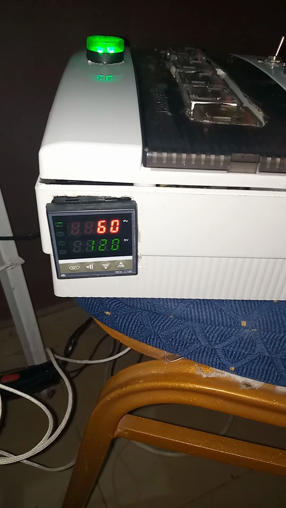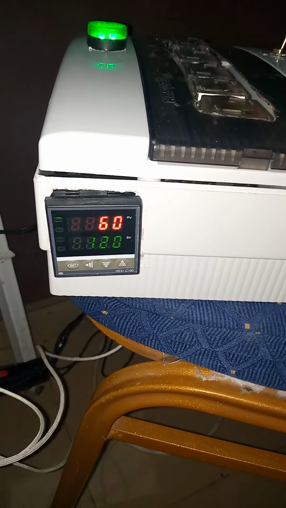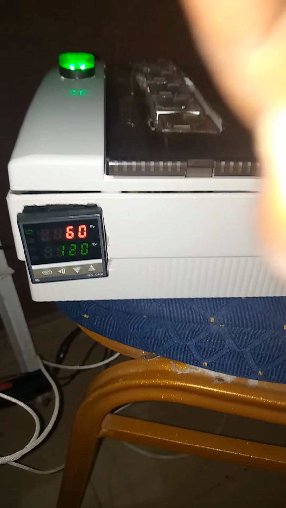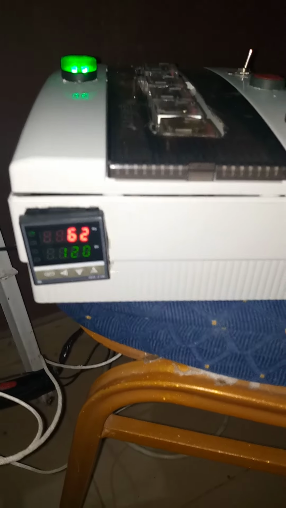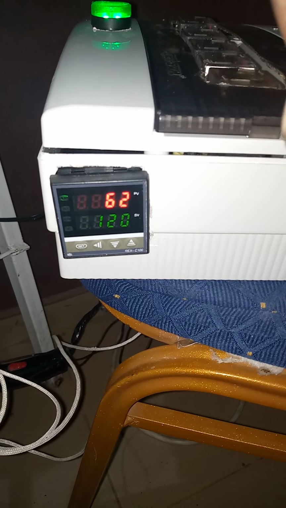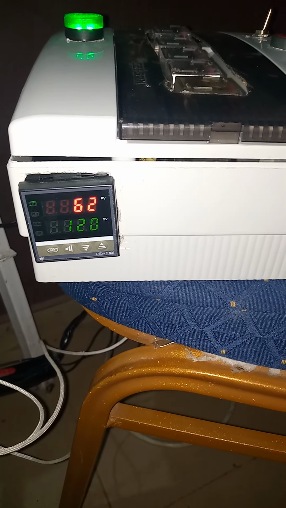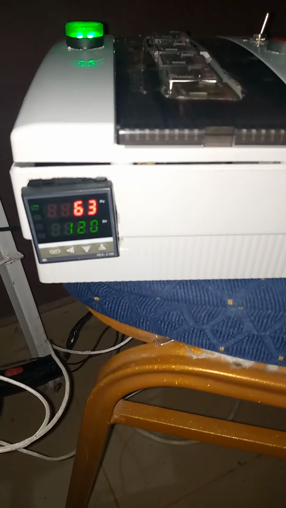This is because I'm testing at the moment with no material in the chamber, so it's like an empty chamber. The material will have absorbed more of the inlet temperature, and then it will make the exhaust temperature significantly lesser.